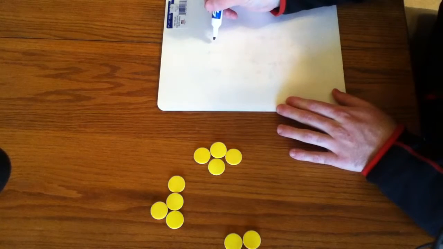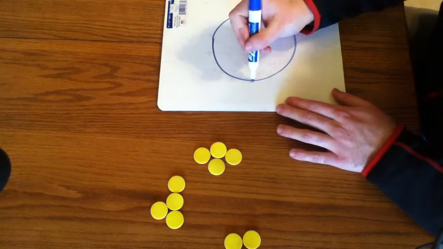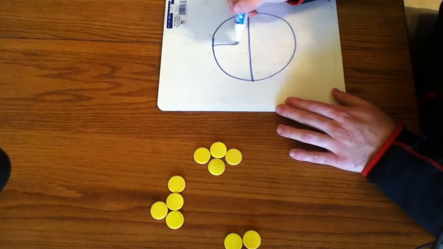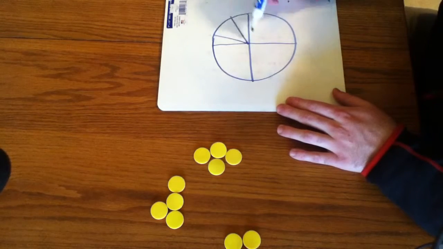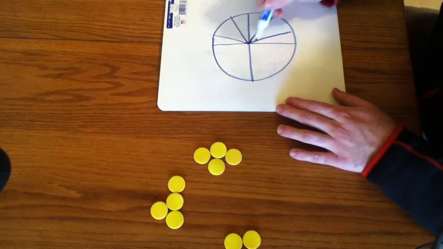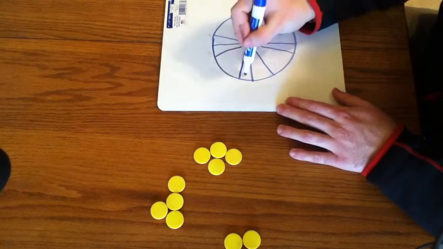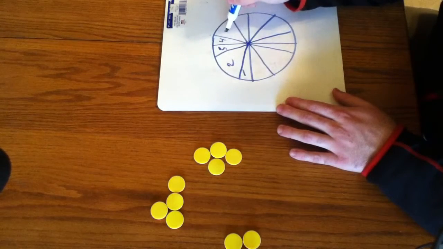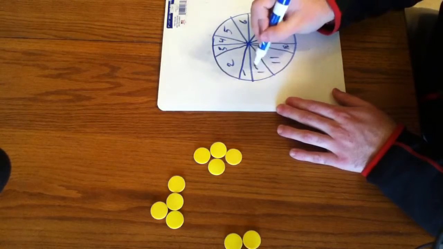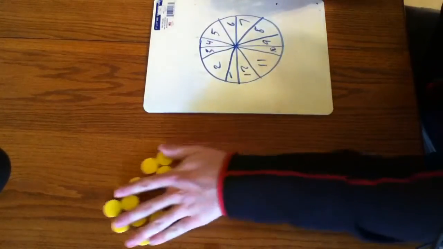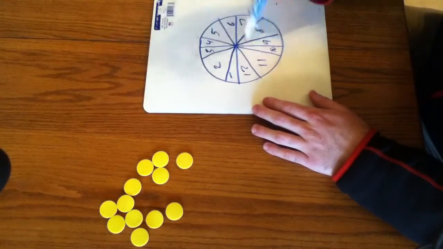Okay, so if we have a circle and we want to divide it into 12 equal parts, we'll have 1, 2, 3, 4, 5, 6, 7, 8, 9, 10, 11, and 12. So we had our whole, so the whole represents the 12 marbles, and each slice is 1 marble.